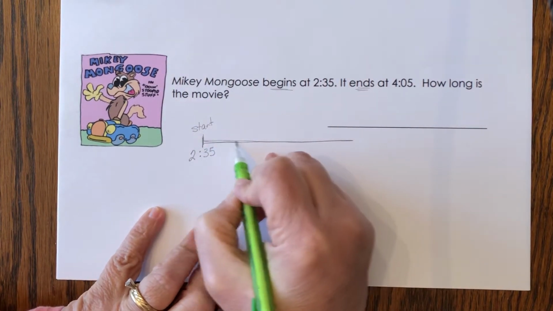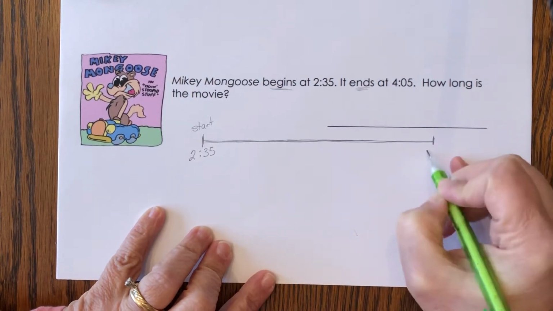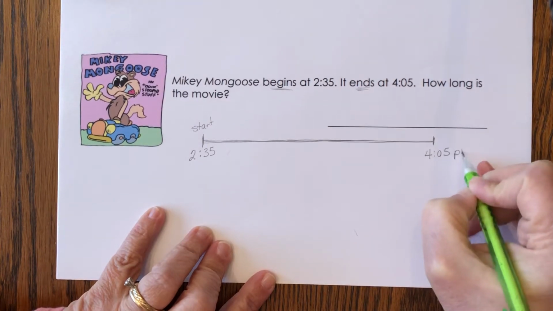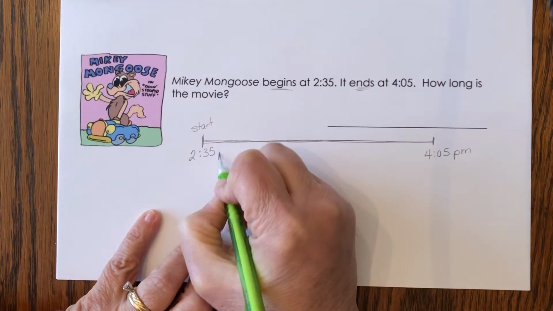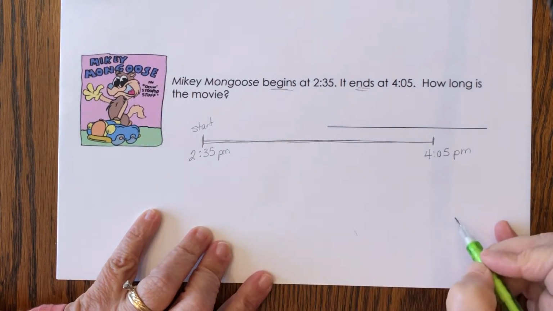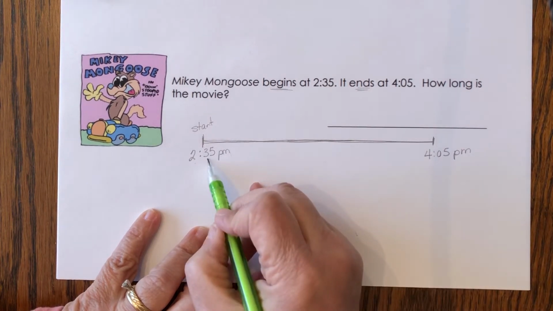And we're going to say that it ends at 4:05. And again, I'm going to think this is PM. So we want to know the elapsed time. That would be how many hours and how many minutes are between 2:35 p.m.